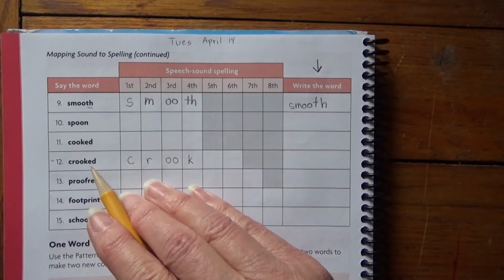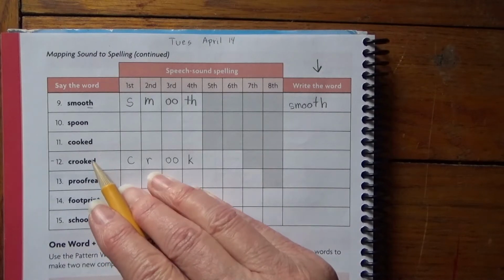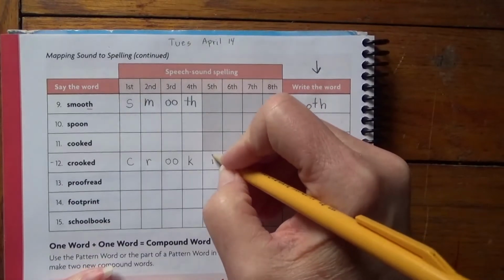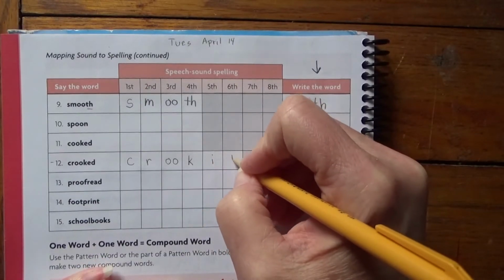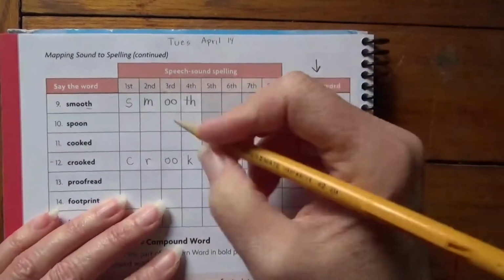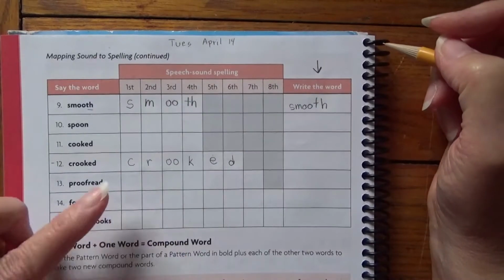Crooked. Sometimes the ED makes the id sound, adds a whole syllable to the word. So I hear an I, and the D. Whoops, I don't want to spell it like an I. Silly. I want to spell it like an E. It's not a phonetic spelling. So crooked.